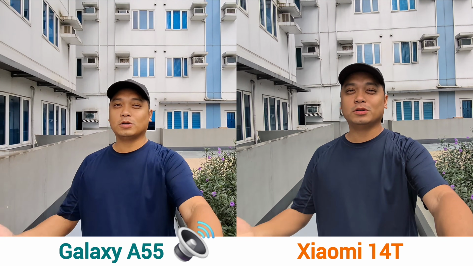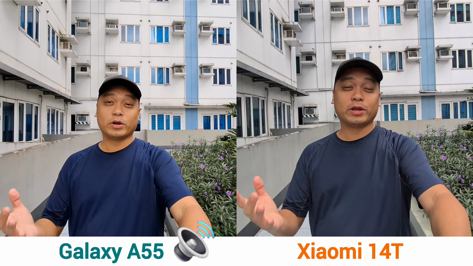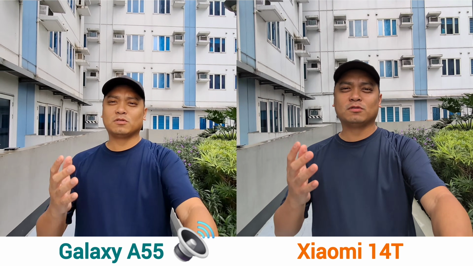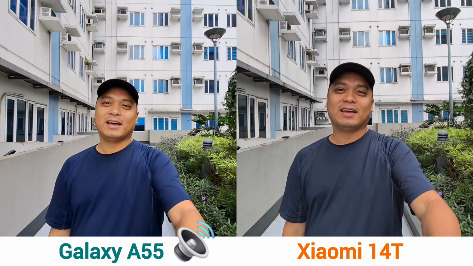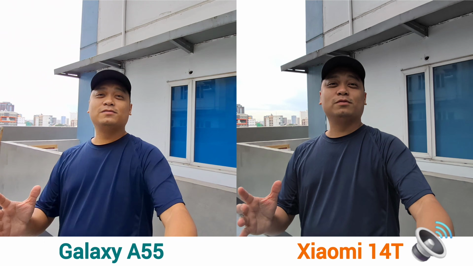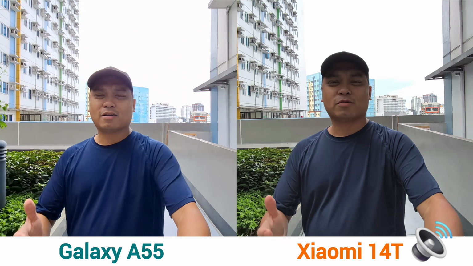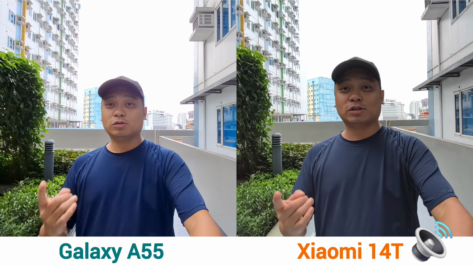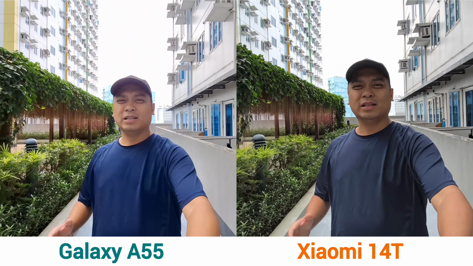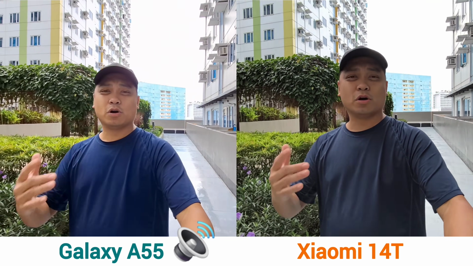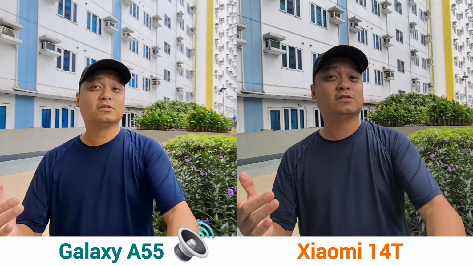We are starting with the audio test. We're using the ultra wide lens in 4K 30 FPS. Another Samsung versus Xiaomi: Galaxy A55 versus Xiaomi 14T. Both of these phones have a triple camera setup. Galaxy A55 has main, ultra wide, and macro, while Xiaomi 14T has ultra wide, main, and telephoto. In terms of price difference, both of them are around $400, but you may find good deals online.